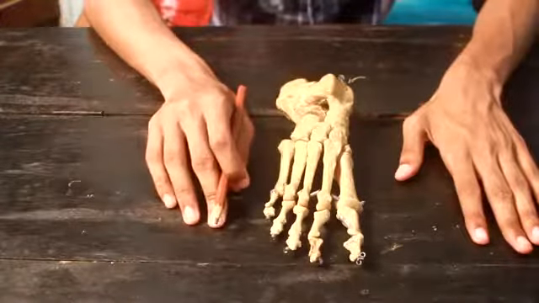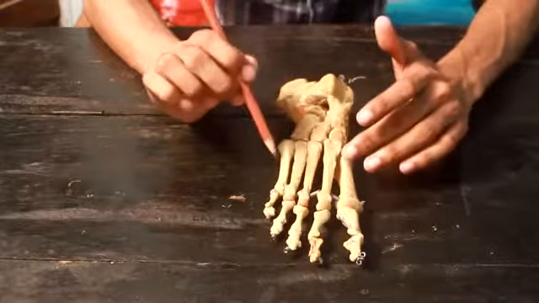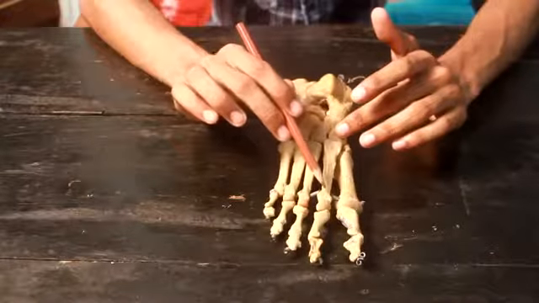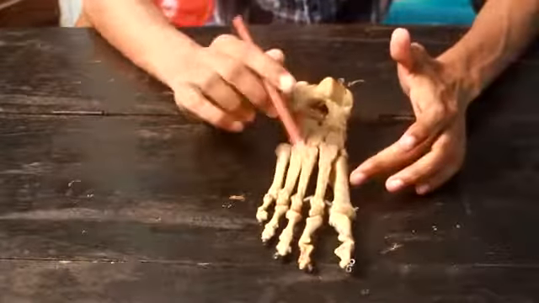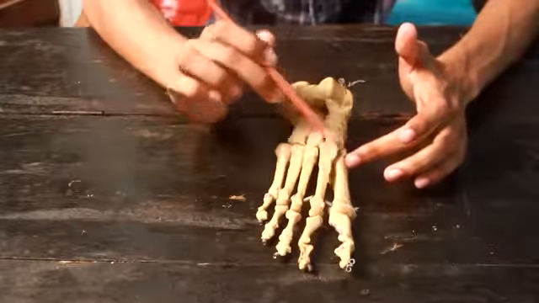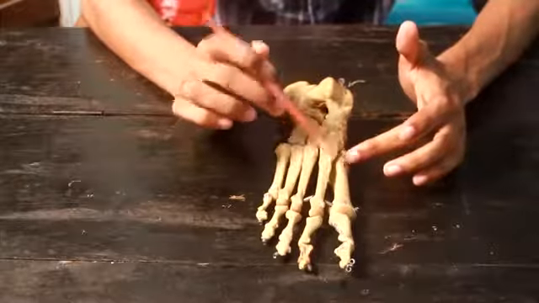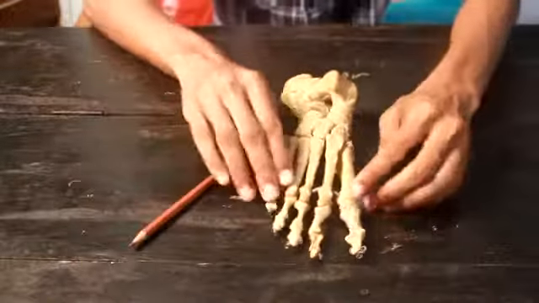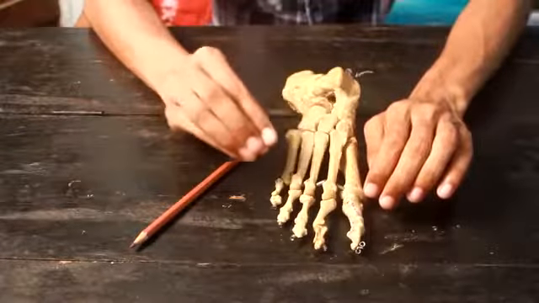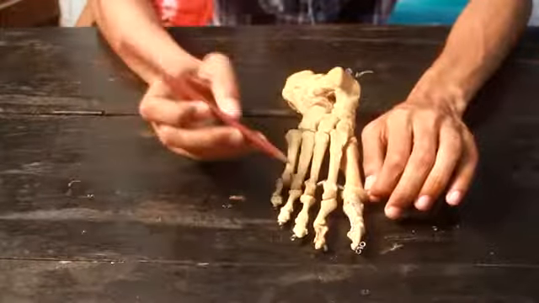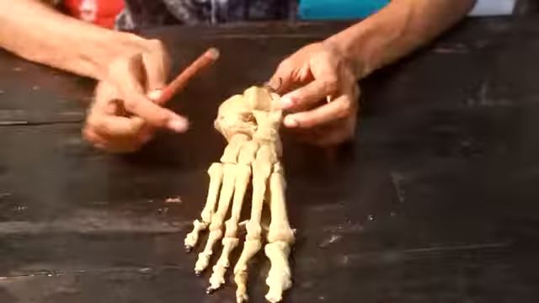Then you have to know the direction of the epiphysis. The epiphysis is situated in the head of all the metatarsals except the first. In the case of the first metatarsal, the epiphysis lies in the base, and the phalangeal bones also present a single epiphysis. The epiphysis is situated in the head of the phalanges.